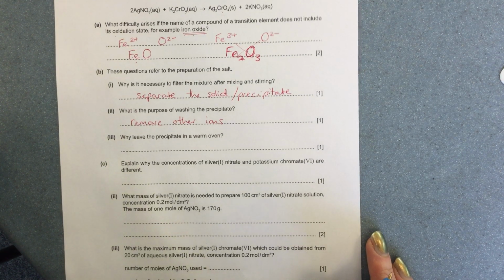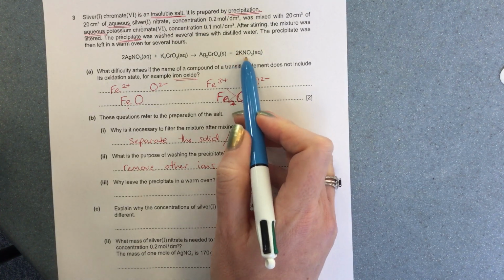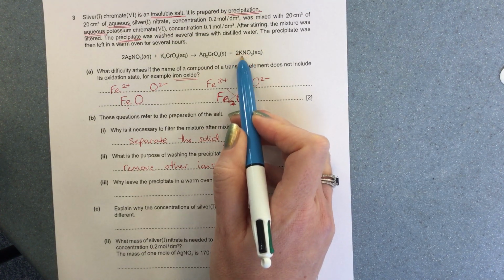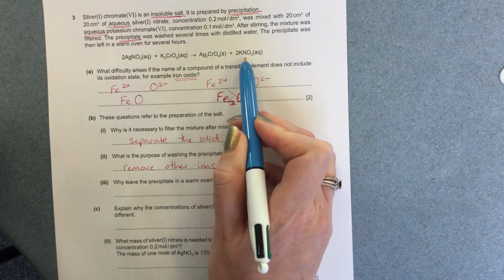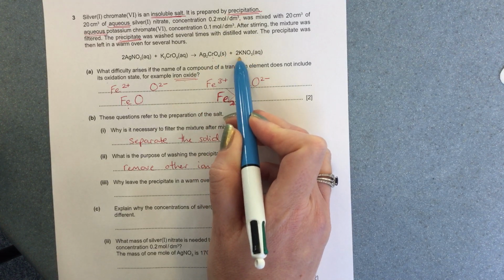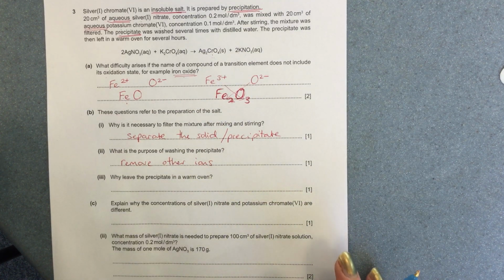The other ions are going to be the things that are up here in solution, so potassium and nitrate present in solution. If we just filtered it and left it wet, then some of these potassium nitrate ions would be on there. So therefore we use pure water, distilled water, in order to remove the potassium and the nitrate ions.